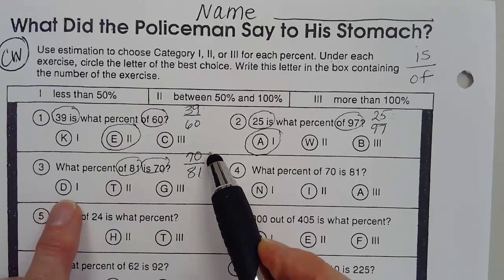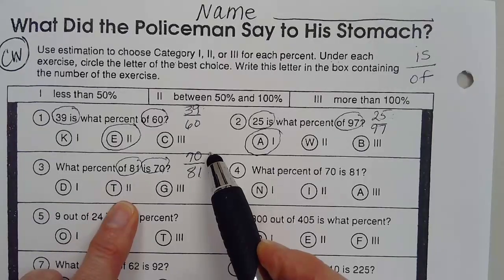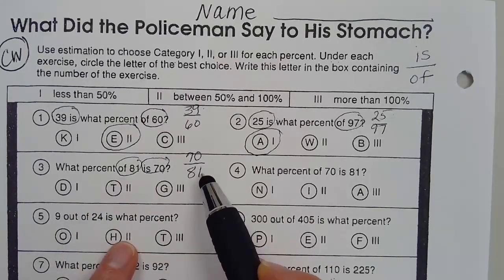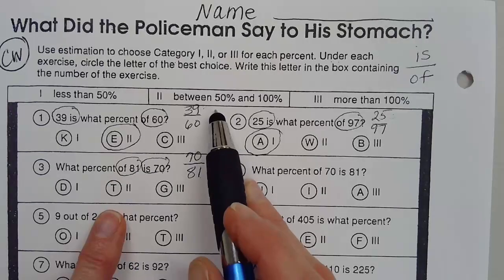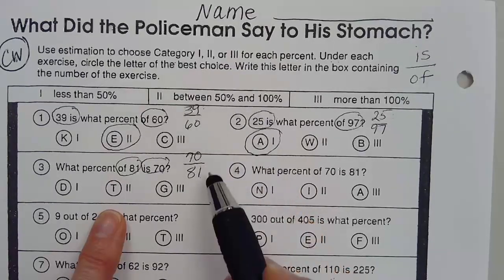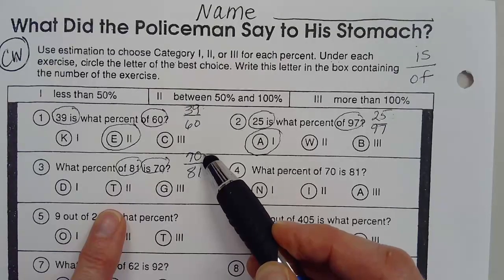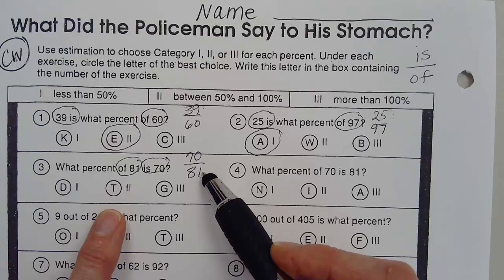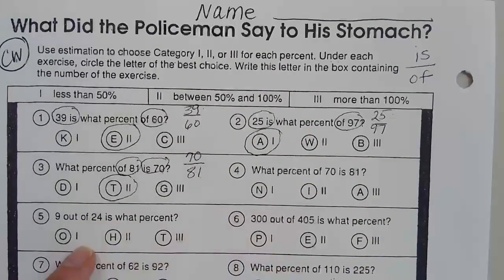Am I going to pick less than 50, between 50 and 100, or more than 100? It's between, okay? Because it's more than half, but less than, what would 100% be if I have 81 on the bottom? 81. So to get 100%, I need 81 over 81. That's why it's between. It's more than 40, but less than 81. So we're going to circle the middle.